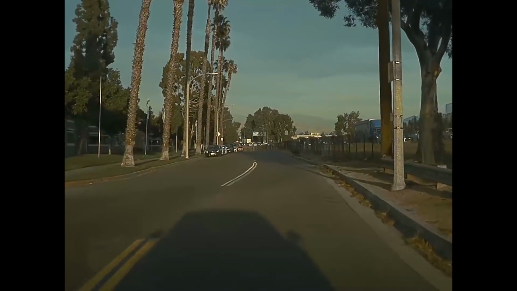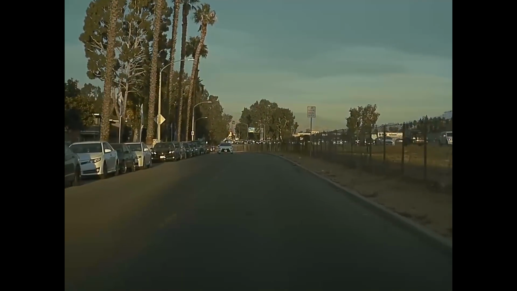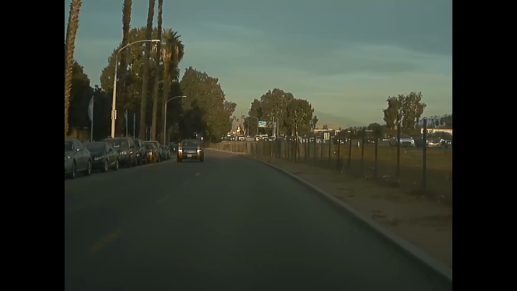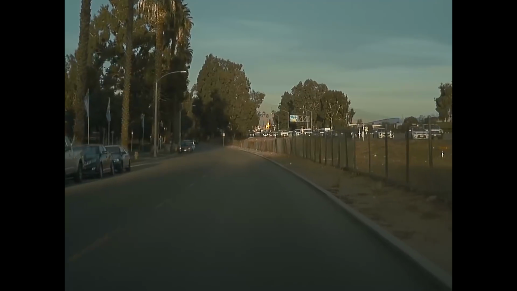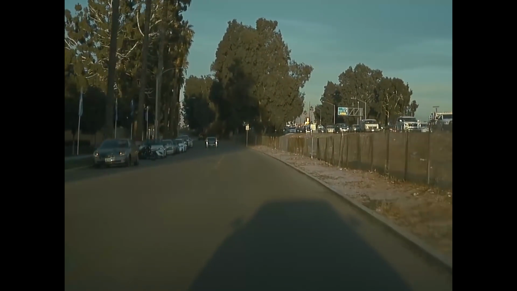So these are some of the things I like and dislike about the TeslaCam. Now, some of the things I dislike can actually be fixed with a software update whenever Tesla rolls it out. Now on to the main question. Which of these two cameras do I use in my day-to-day driving? Well, to be honest, I actually use both.